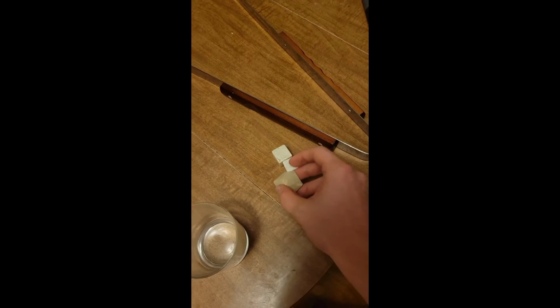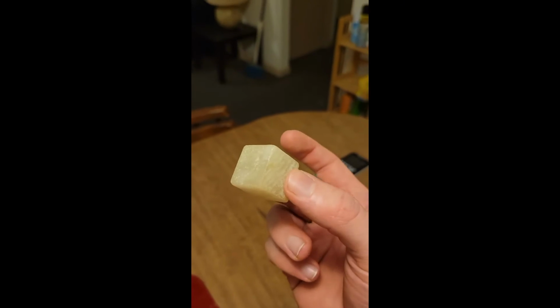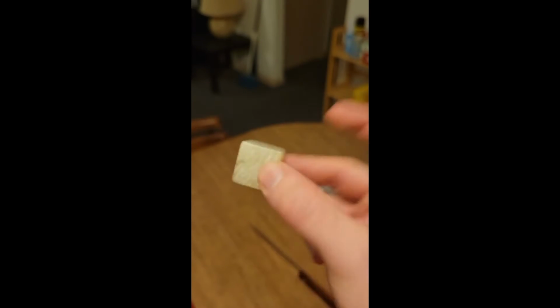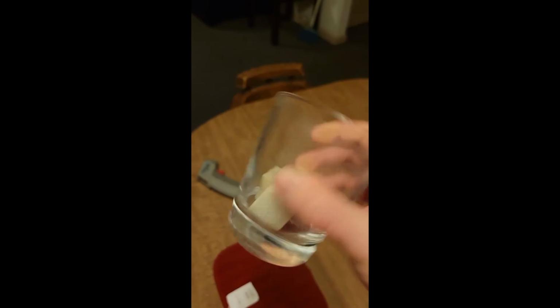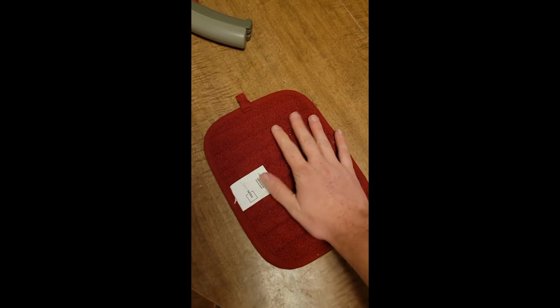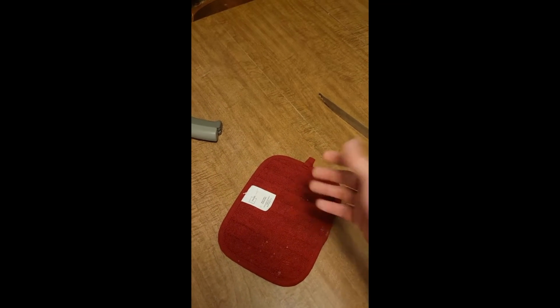So these are the cubes, these little soapstone guys. Put them in the freezer, they get cold. You put them in a glass and you click them around and feel sophisticated and not like stupid for buying them in the first place. So this is our adiabatic surface. It's an oven mitt. It's made to not conduct heat, so I think it's a pretty good adiabatic surface.